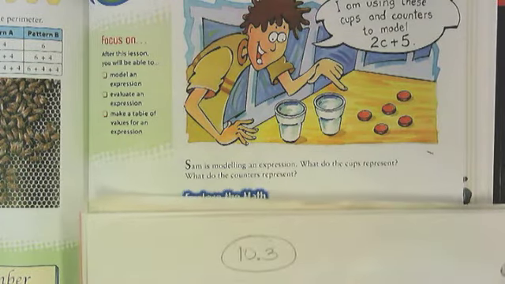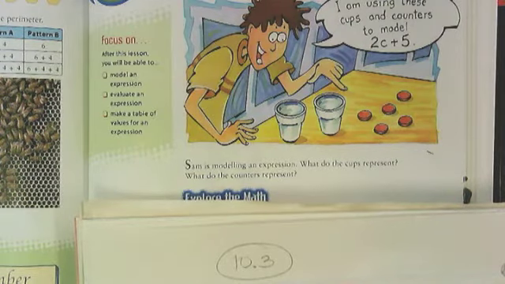So, what do the cups represent in this model that he's created? Okay. C is the variable we use, the letter we use to represent the cups. But what does it represent? What's in the cups? Some number of counters. We don't know how many counters. How do we know there's counters in the cups? Because we are trying to model an expression. What that means is there are counters in the cups. There may be no counters in the cups, but that's still modeling the expression.